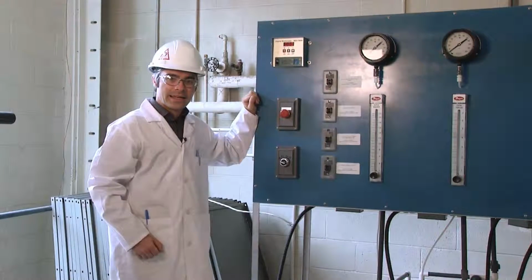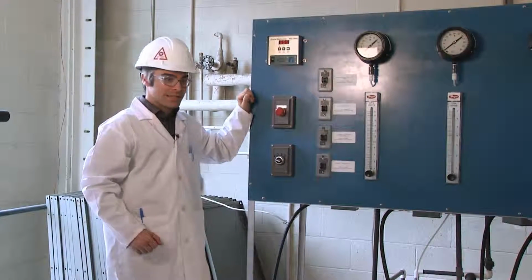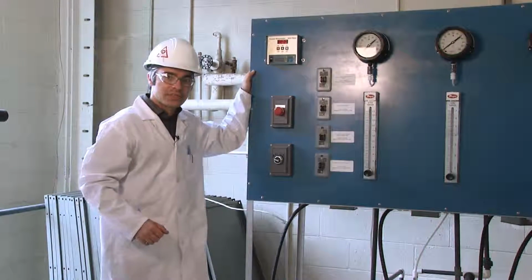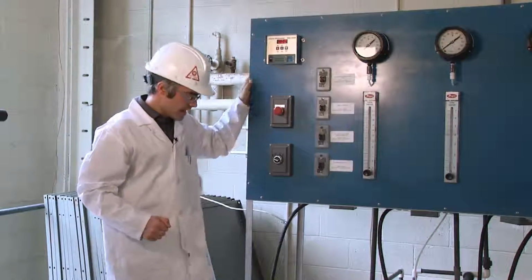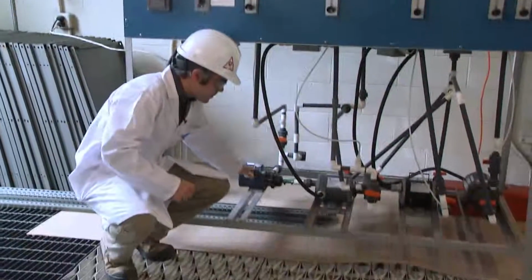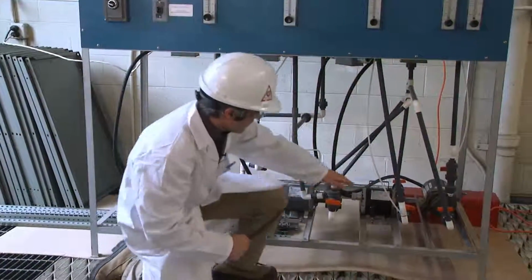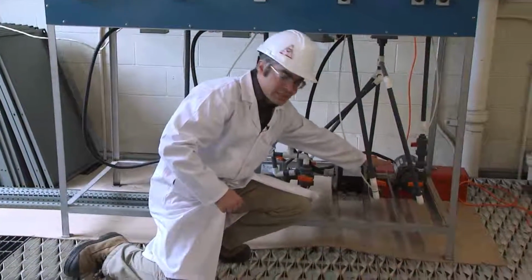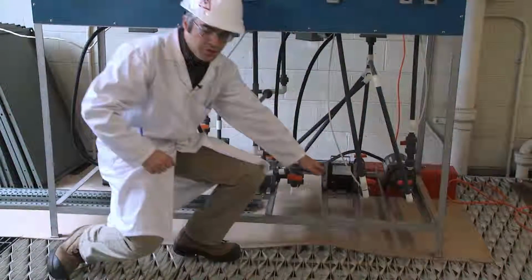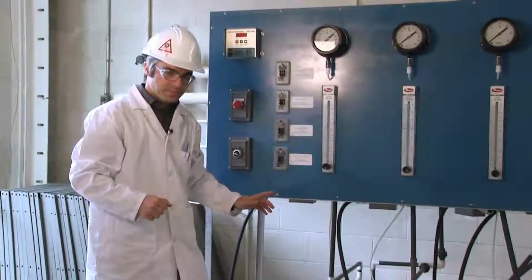Laboratory 1A, pumps. In this lab, as mentioned in the introduction, we'll be examining 4 pumps. We have the screw pump, the gear pump, the flexible impeller pump, and the centrifugal pump. We'll be operating these pumps 1 at a time.